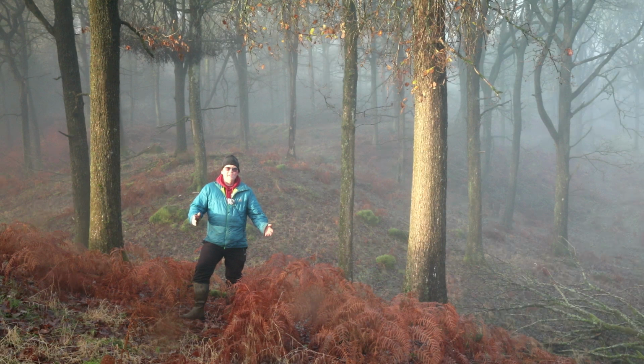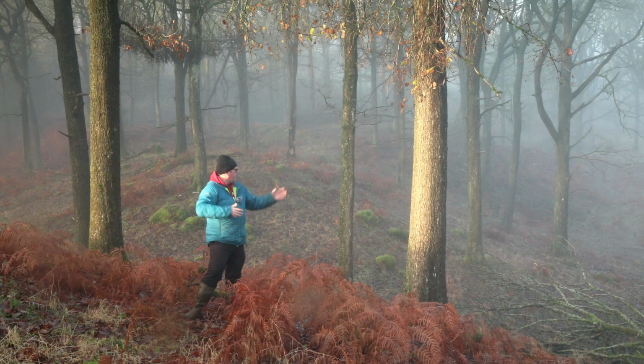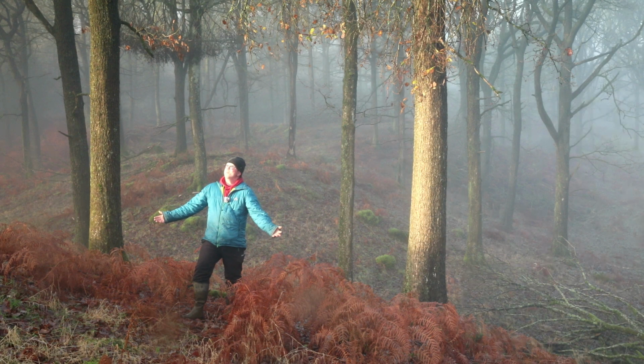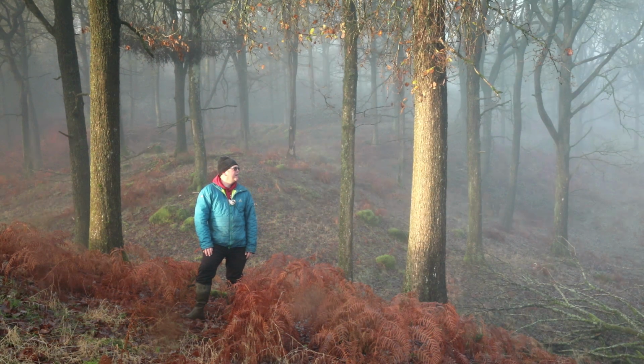If anyone's wondering why I like to come wandering around in the mist, it's because of this. When that sun comes through and the trunks with the soft mist behind them illuminate, whoa, it's just absolutely magic being out. Set that alarm, keep your eye on the weather and treat yourself. I love it.